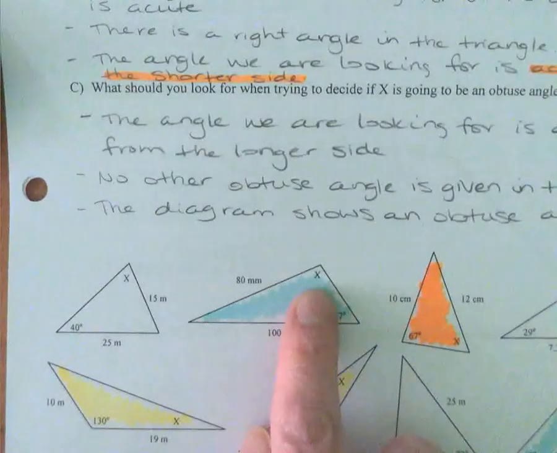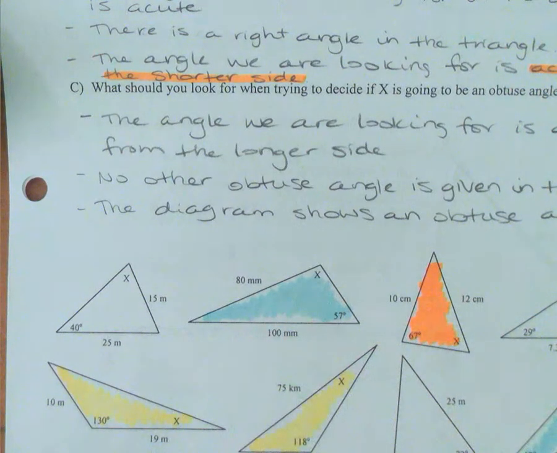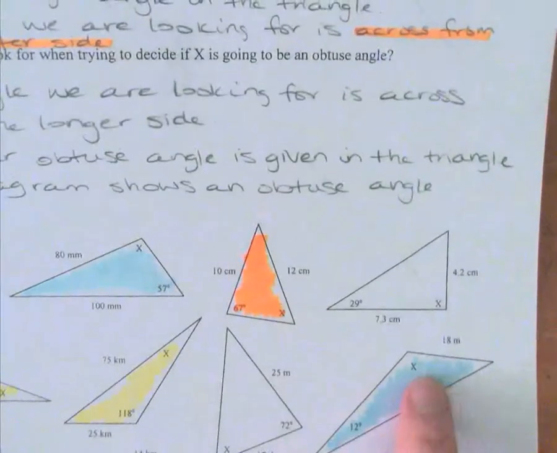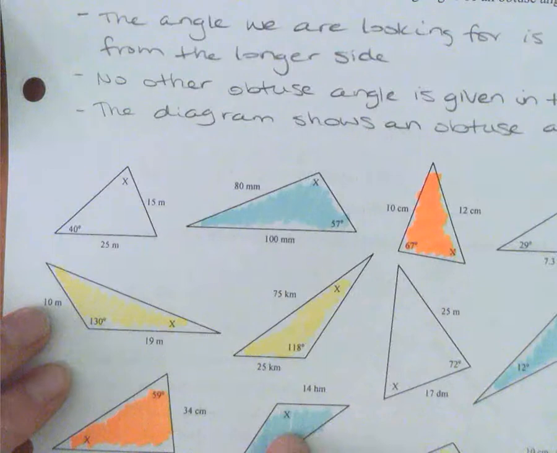So if x is obtuse, I know that it could lie to me, but I know that that has to be an obtuse angle. The diagram is given. I've gone through and I've identified, so this one has to have an obtuse angle. This one has to have an obtuse angle, and so does this one based on the diagram.